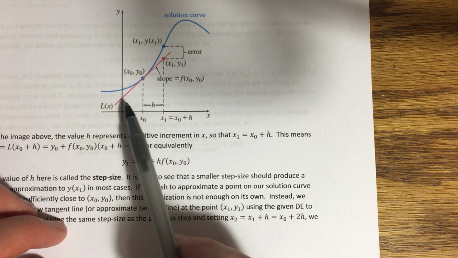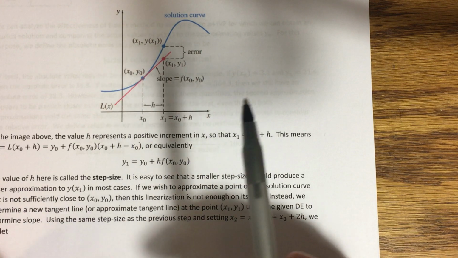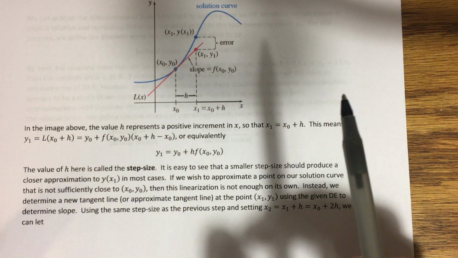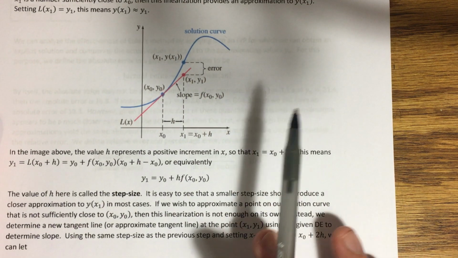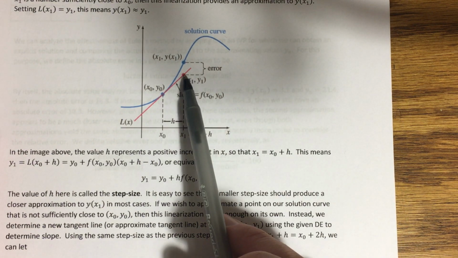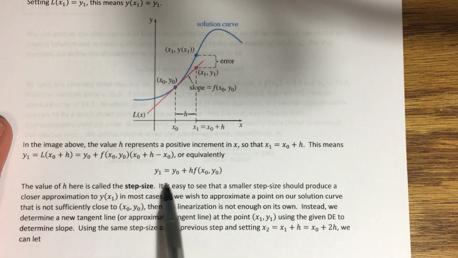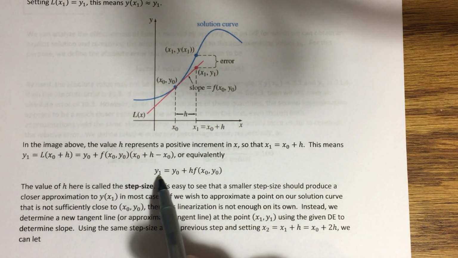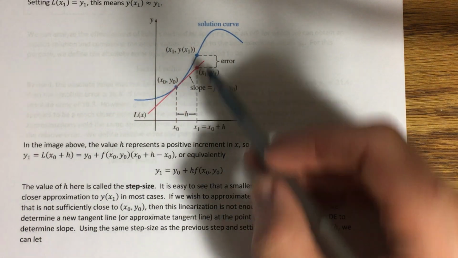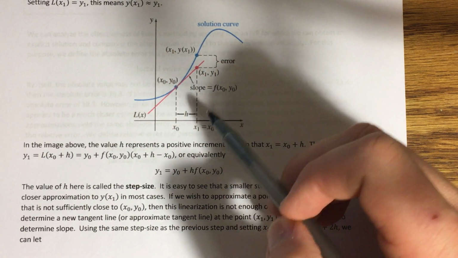Okay, I can see that my linearization by itself is nowhere near enough to get a good approximation for that. So what we do instead is, after we've computed this point using this thing down here that we just derived, we go through this process a second time using this as our new point. Instead of x naught, y naught, I use x1, y1.